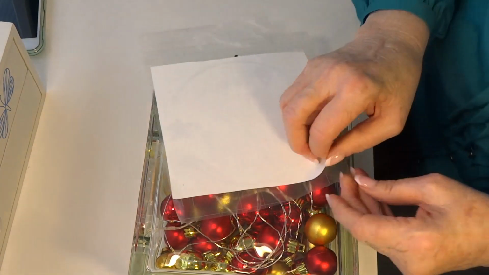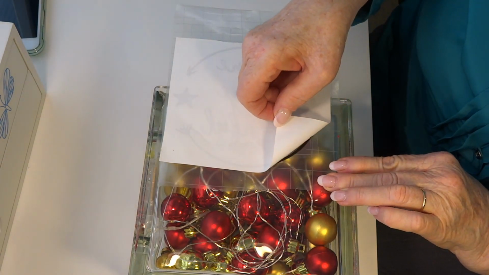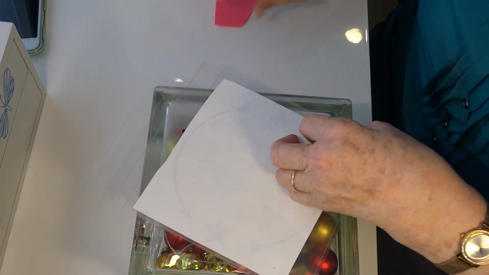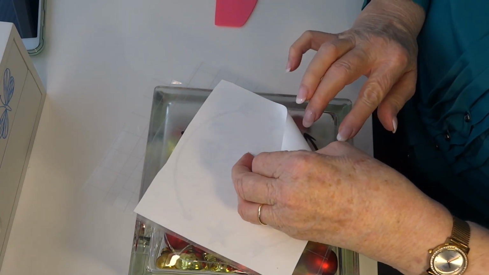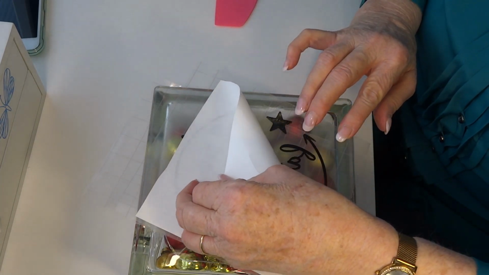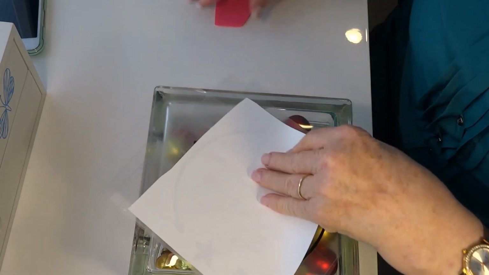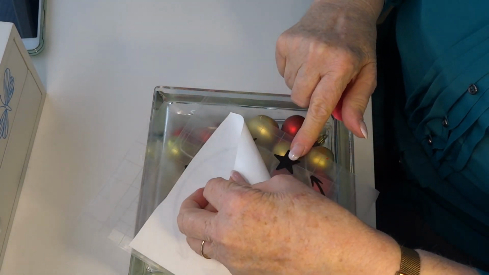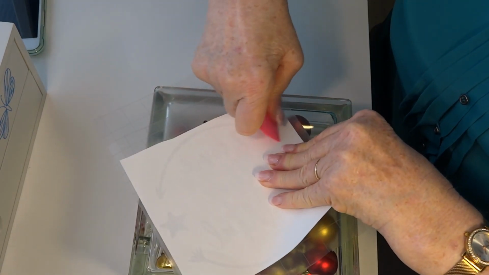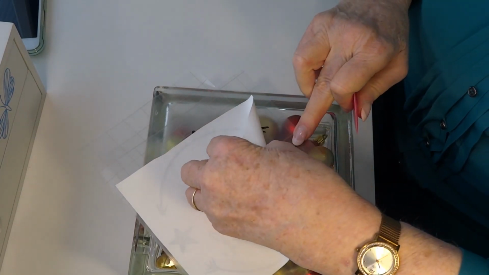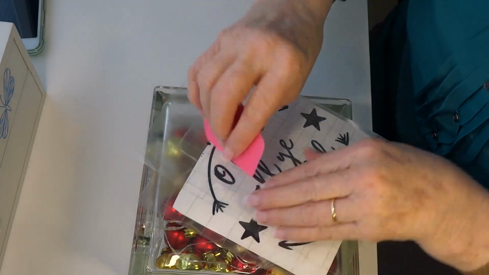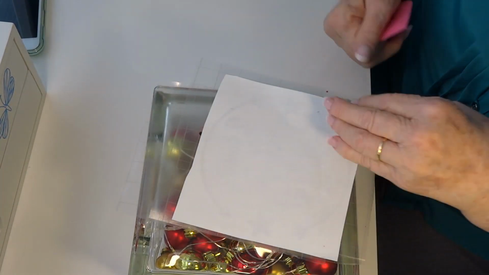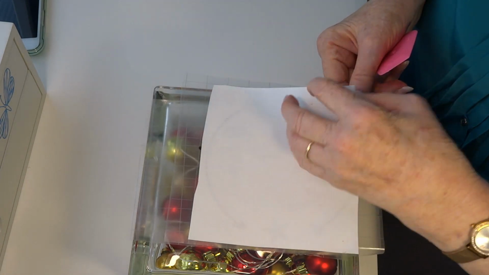I generally try to lift my vinyl by taking the backing sheet off. And if I come to something that's not lifting easy, just give it a bit of a rub. It's going to be a problem, so let's give it a good rub from this side. Try again.